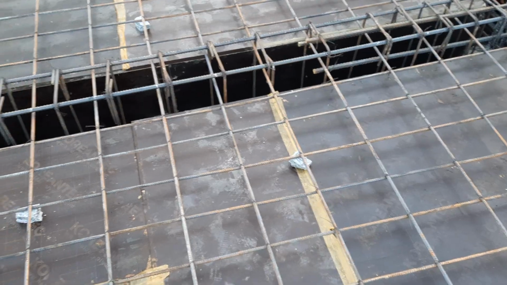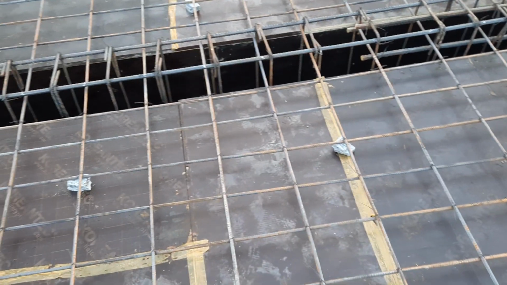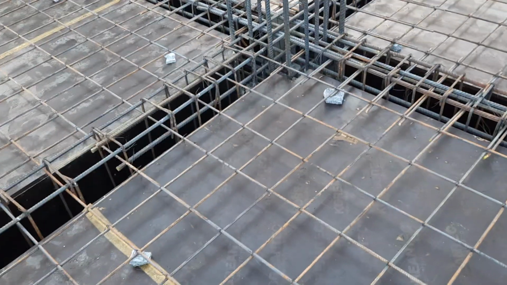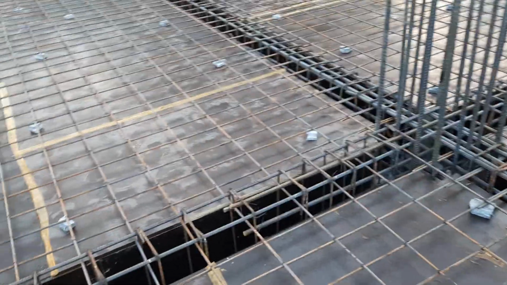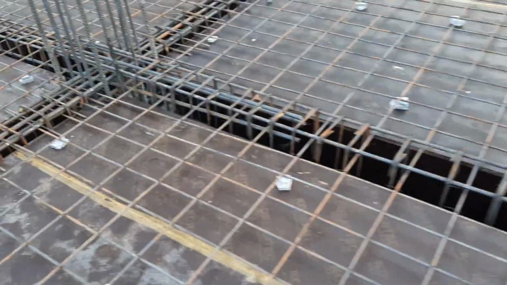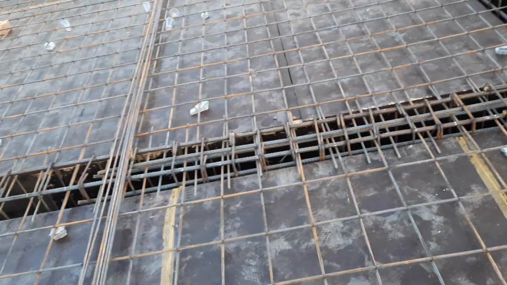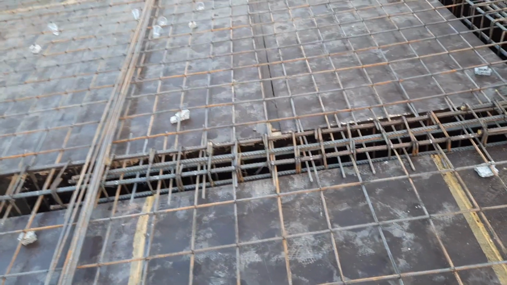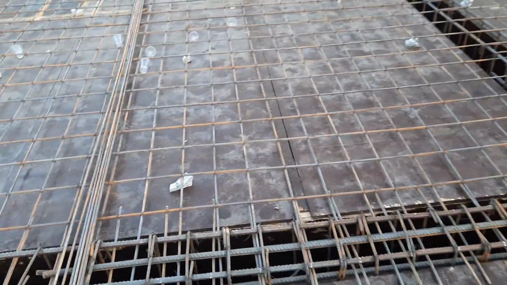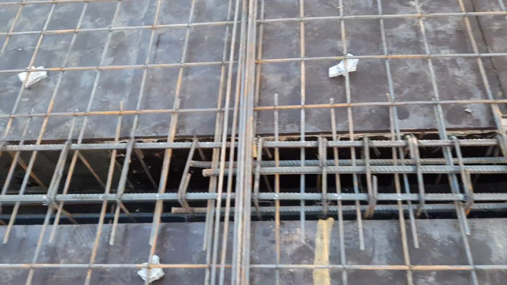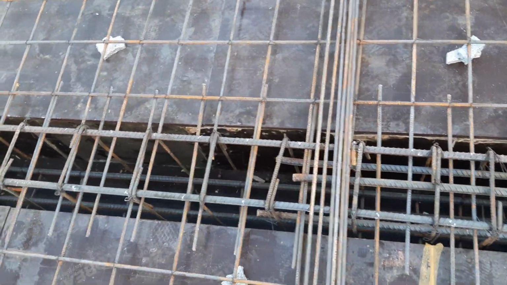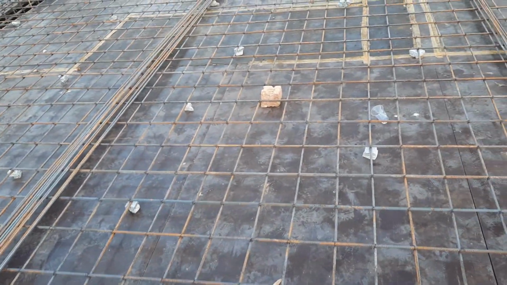For that reason the lappings should be provided less than 50%. But if you see here, we have more than 50%. About 20% you can also provide the lapping in the construction. If required, you should provide it. But for nothing, if you see here, they placed the lapping everywhere. Where is the floor beam? You will find the lapping there.